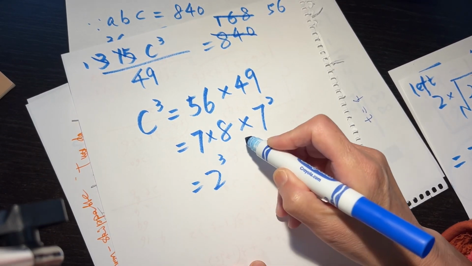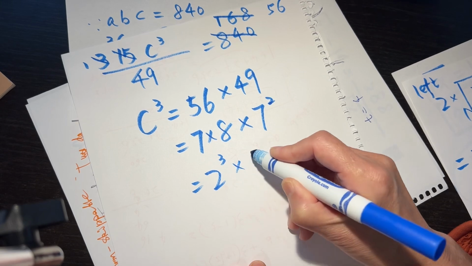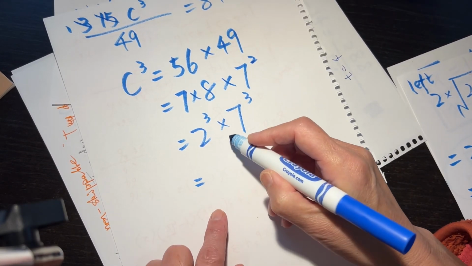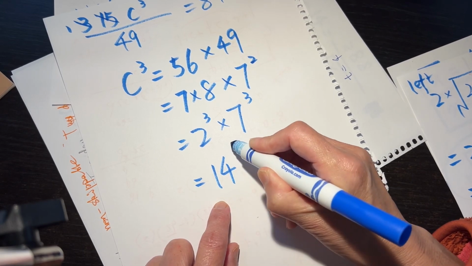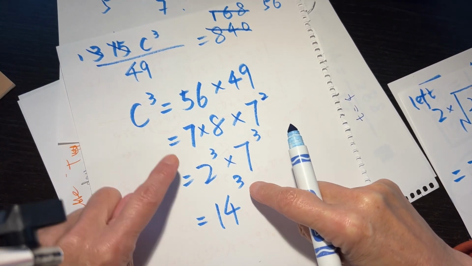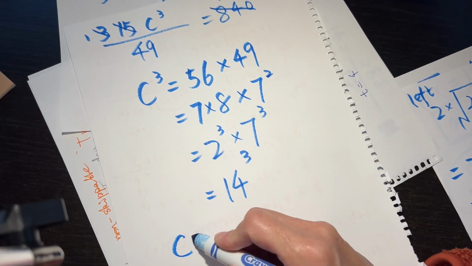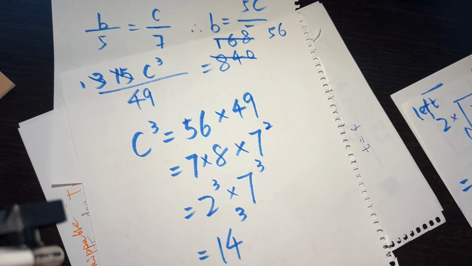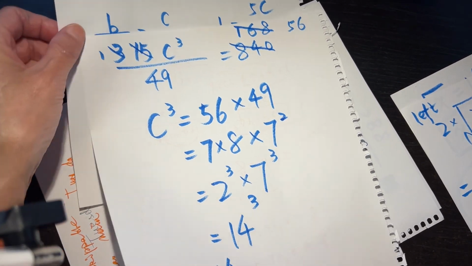Which is 2 cubed times 7 cubed, so 14 cubed. C cubed is 14 cubed, so C equals 14. And we will bring it back to prove.